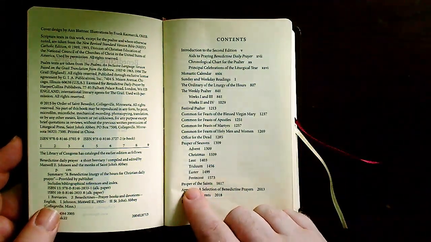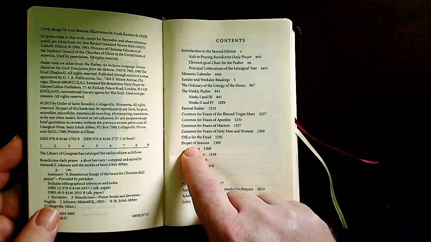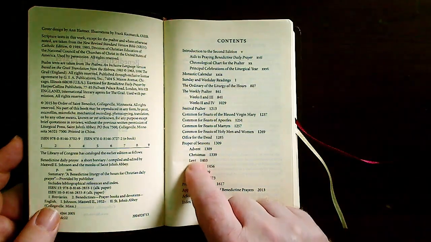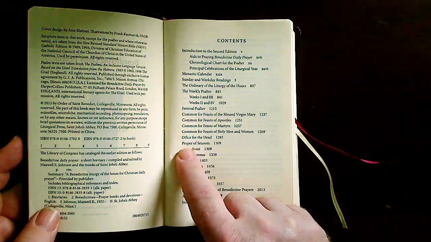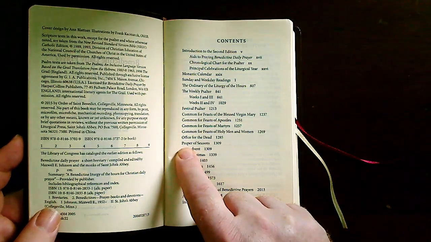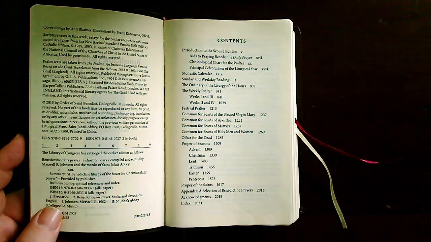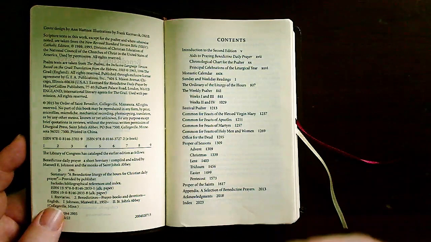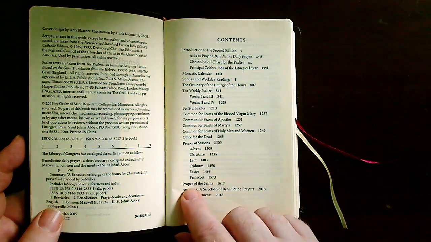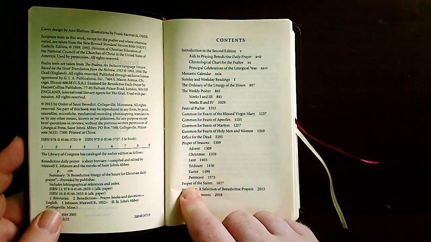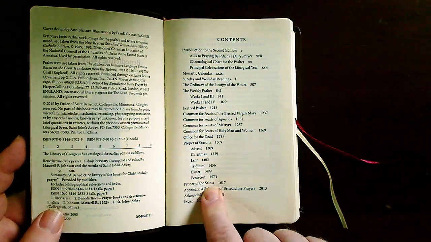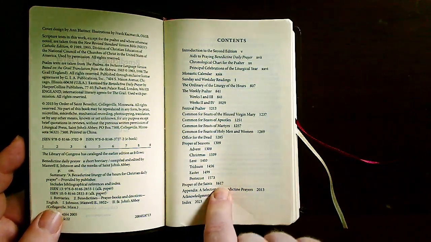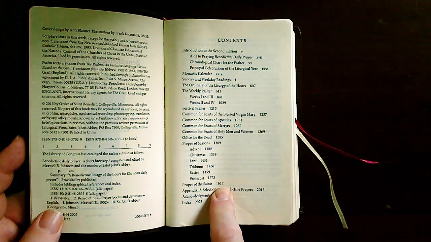Now, we've already run into the term proper because we heard about the proper of seasons, which is material, prayers and hymns and readings and antiphons and things that are proper, that are appropriate, that are applicable to a particular season. So the section of the proper of the saints, by now logically, I hope you see that this is going to be material that is proper, appropriate, applicable to individual saints' commemorations. So all those days that we saw in our calendar just now, we'll find specific material for those in 1617.